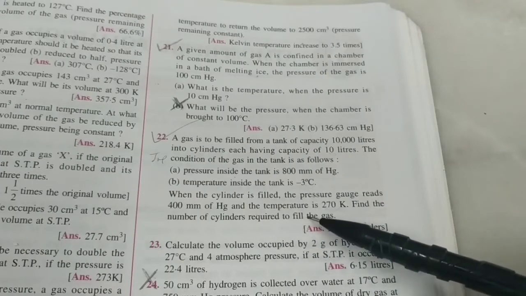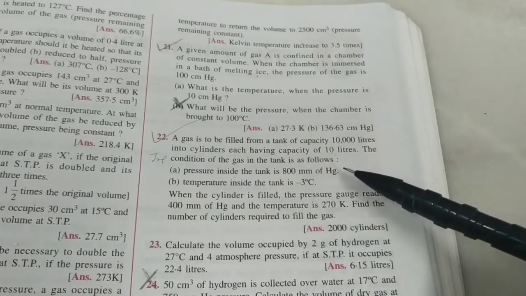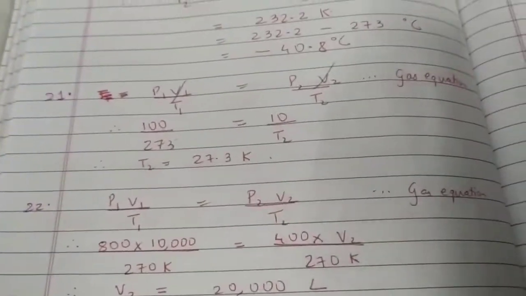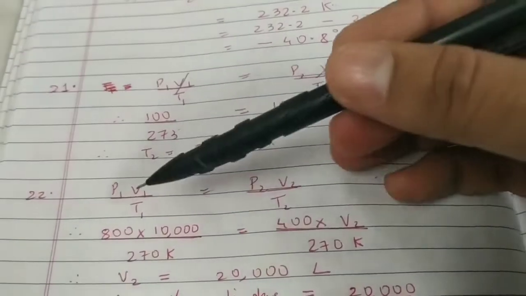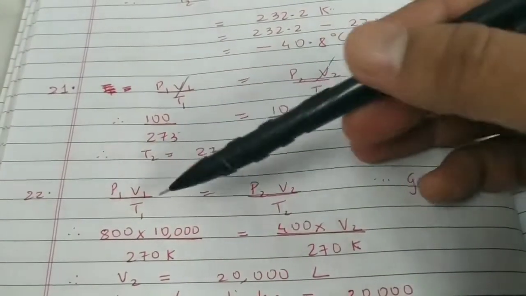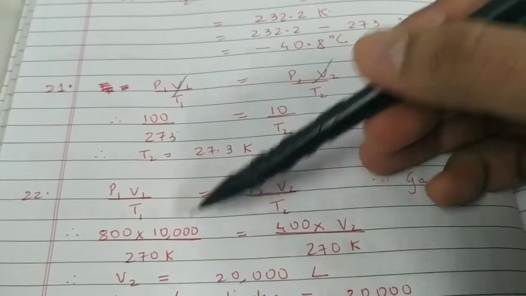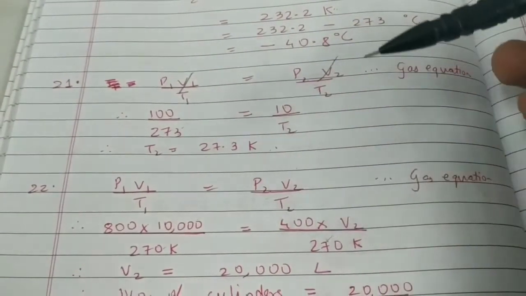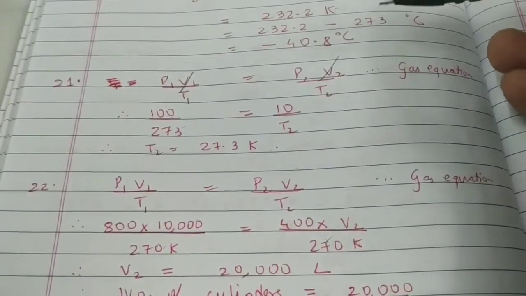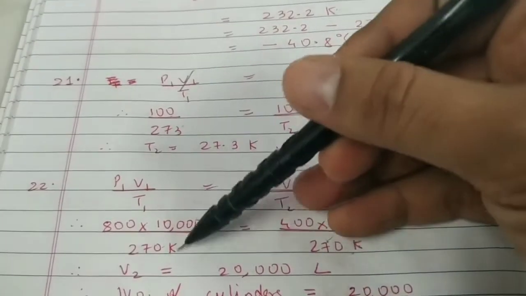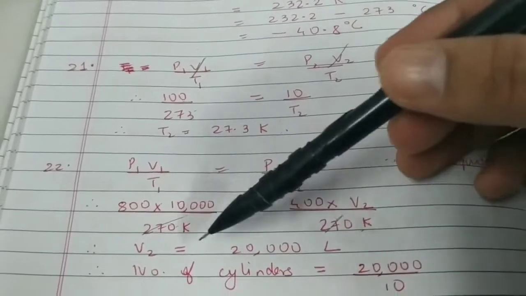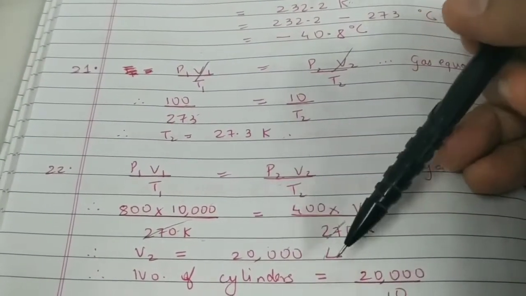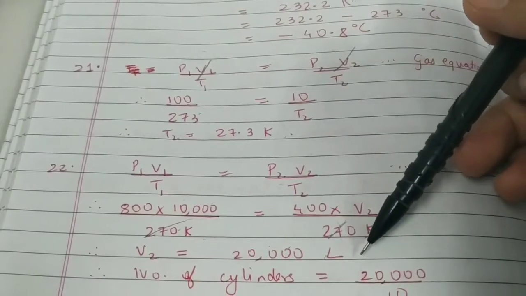First of all, let's find the new volume when the pressure is halved. So for that, we'll use the gas equation. The old pressure and the new pressure. The old volume, original volume in the tank, and the new volume. And interestingly, the temperature is same. So we could have used Boyle's law also. That's fine. So this gets cancelled, and on solving we get the new volume to be 20,000 liters. So the 10,000 liters gas has now become 20,000 liters gas because the pressure was halved.